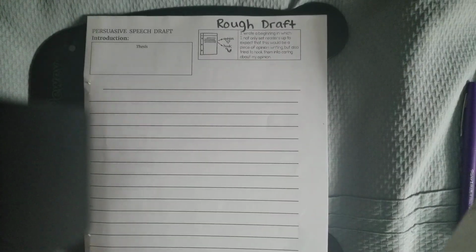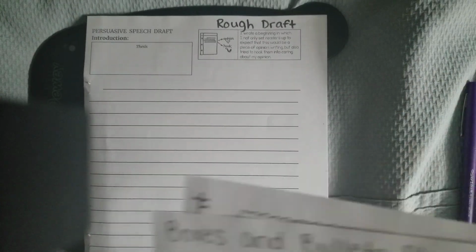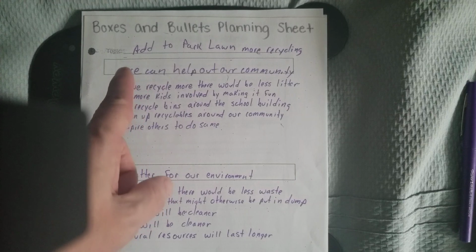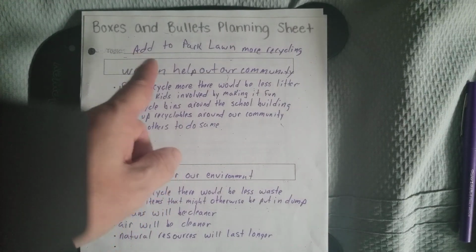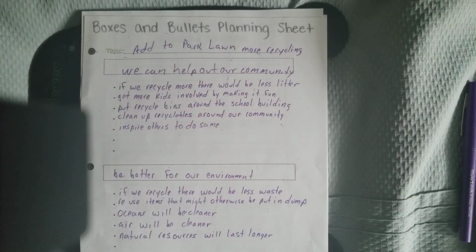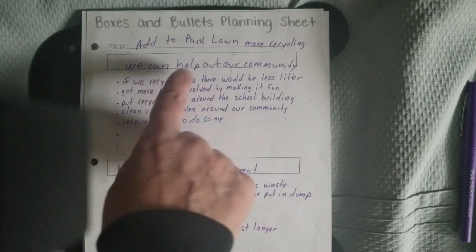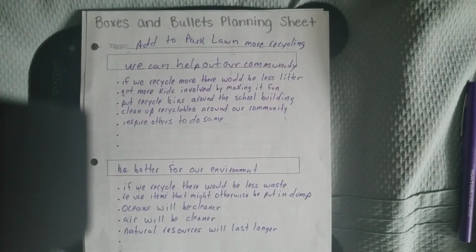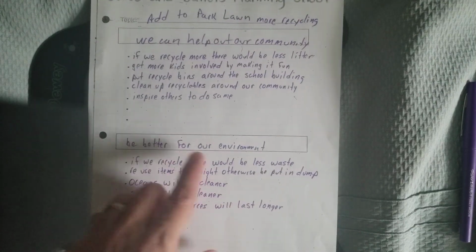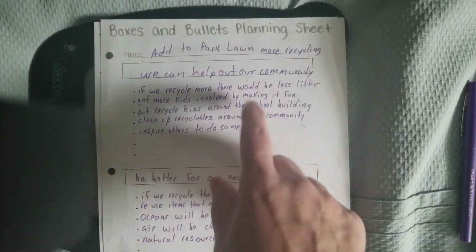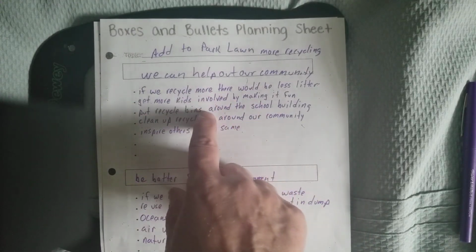All right, you should have your booklet. This is my first rough draft. I'm going to be writing in here. Some of you, we got this all done. Mine was going to be adding more recycling to Park Lawn. That was what I was going to come up with. I came up with some of my ideas where we can help out our community, and then it would be better for our environment. So now I'm going to start and focus on my first reason. That's what we're going to focus on next.